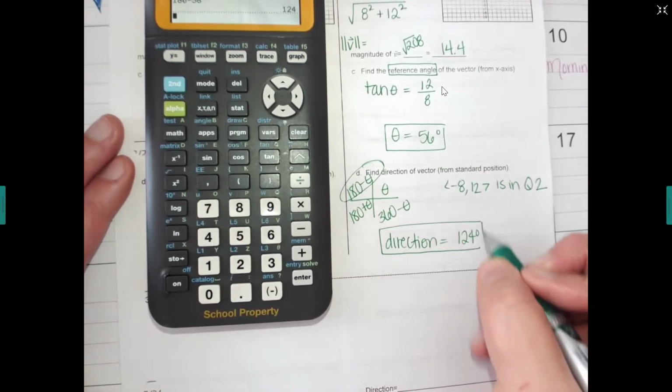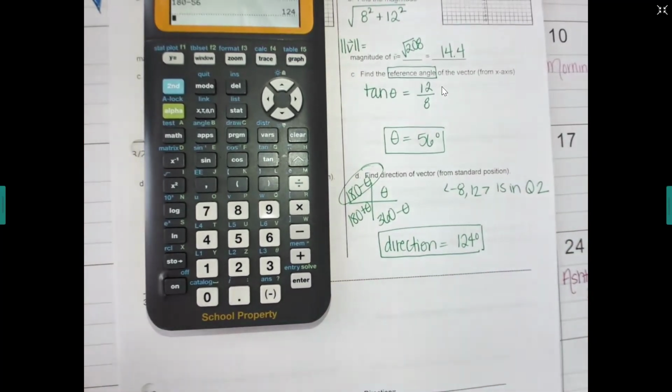But remember, even though you ignore the negatives for the reference angle and the magnitude, when you're doing direction, you have to go back and think about which quadrant the negatives, if they are there, put you in. All right, go ahead and turn the page. So 1 and 2 are very similar to each other. The next one that we're going to work together is number 4.